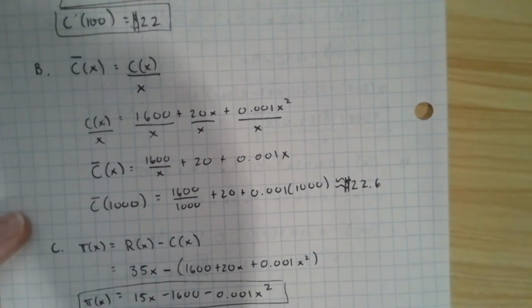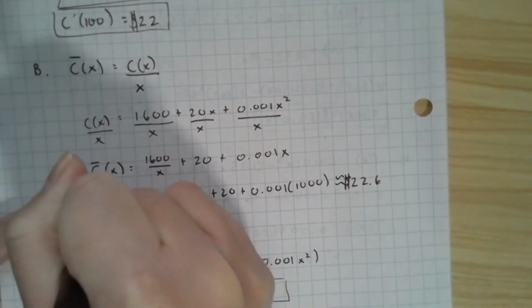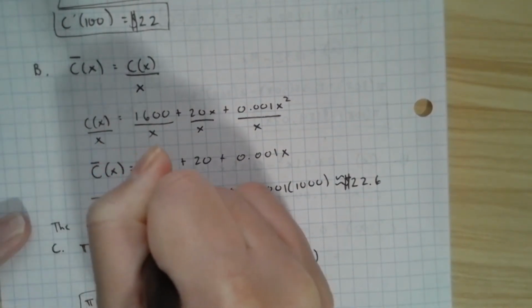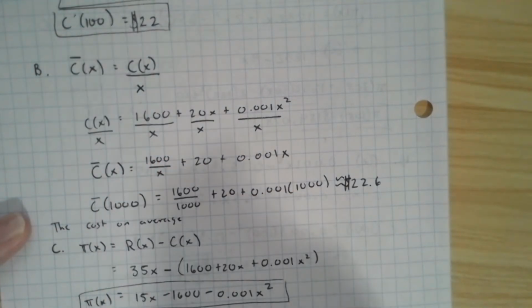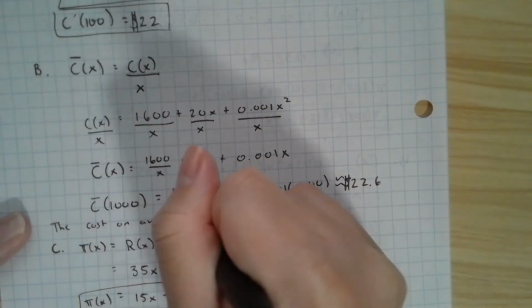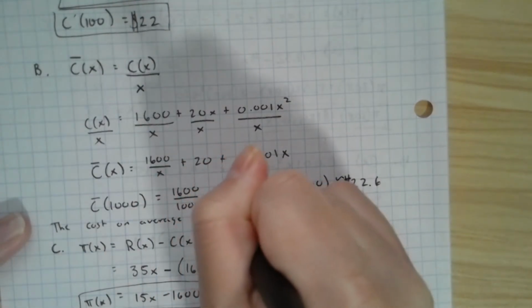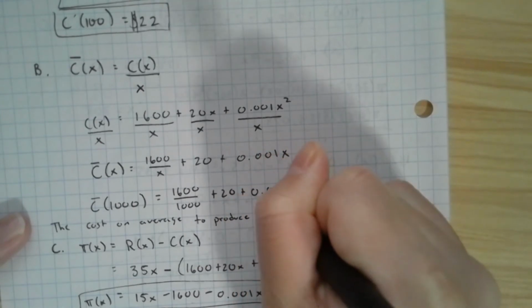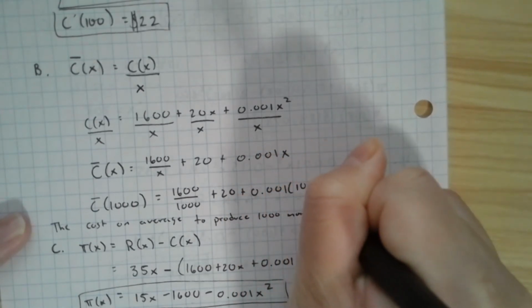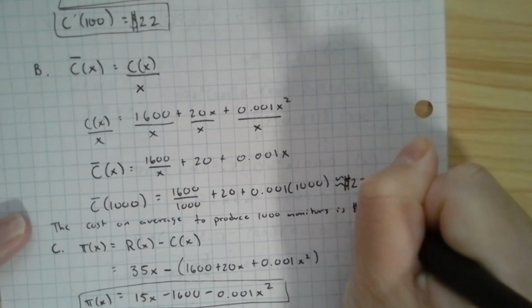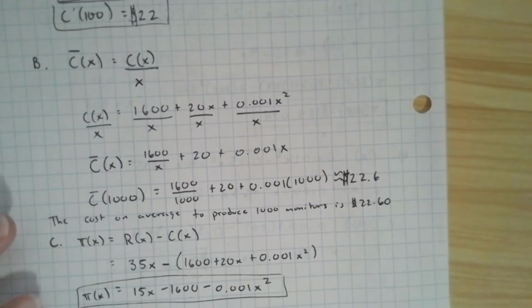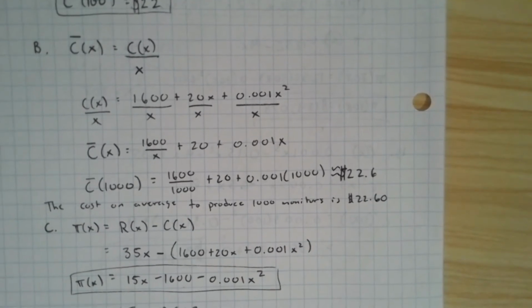So you'll say the average cost function, yeah, the cost on average to produce 1,000 monitors is $22.60. Okay, so yes, for question B, that's actually my mistake, but make sure, if they do ask you to explain anything in context or whatever it is, make sure you do so.